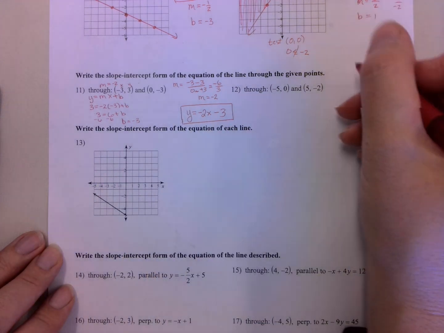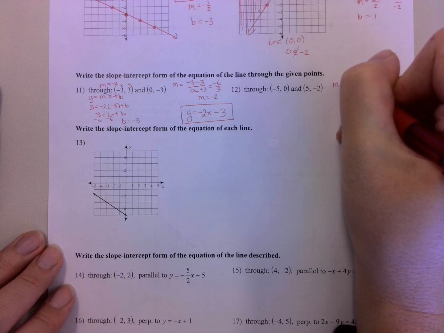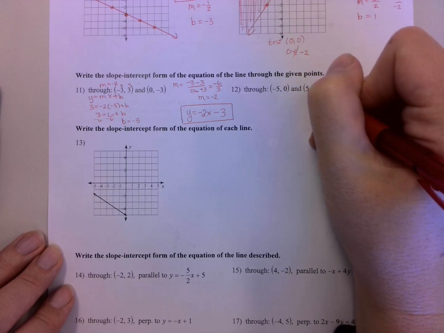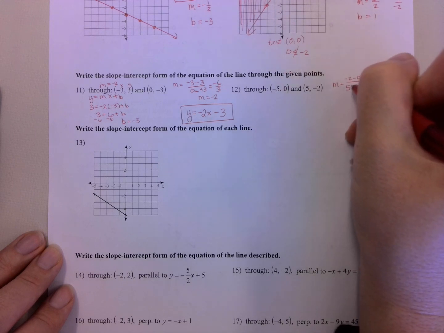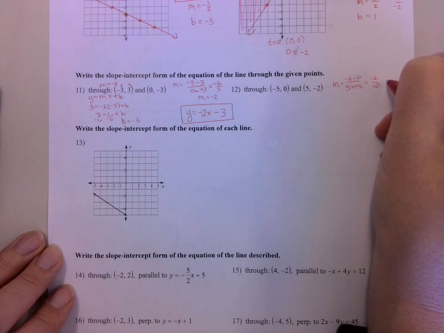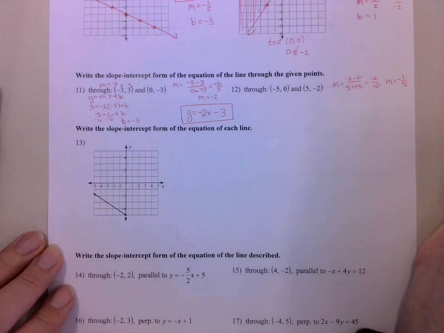All right, let's come over here. We're again going to solve for m first. So it's negative 2 minus 0, and then it's 5 minus a negative 5. So I end up with a negative 2 over 10. So I have a slope of negative 1/5.